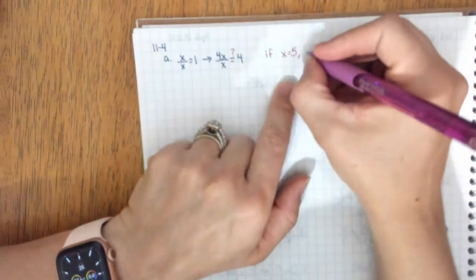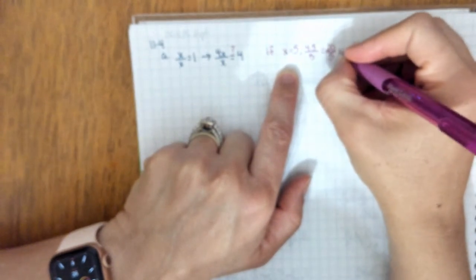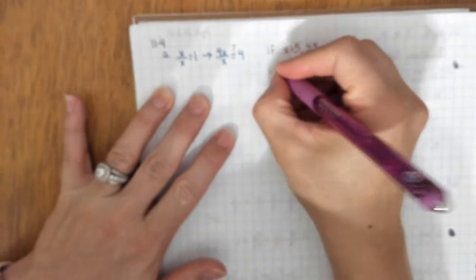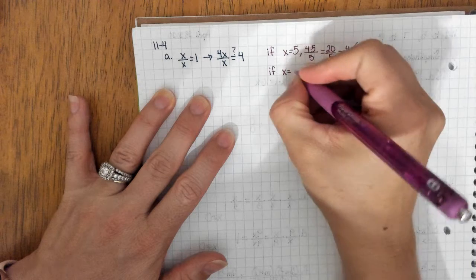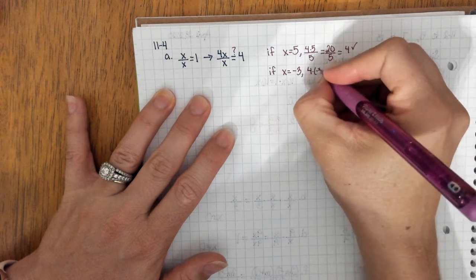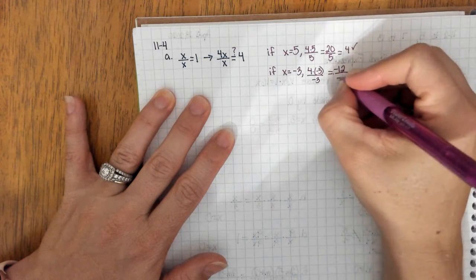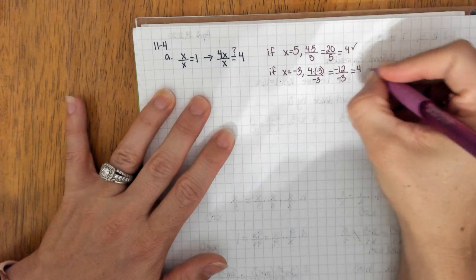If x equals 5, we have 4 times 5 divided by 5. 20 divided by 5 is equal to 4. Works there. If x equals -3, we have 4 times -3 divided by -3. -12 divided by -3 equals 4. Works there.